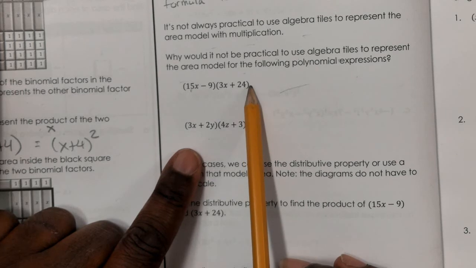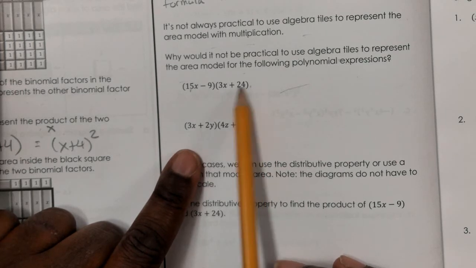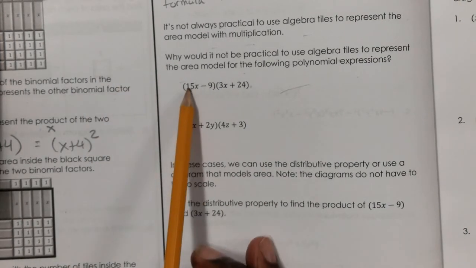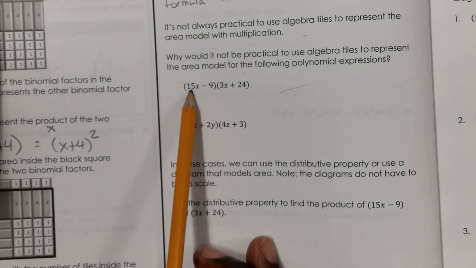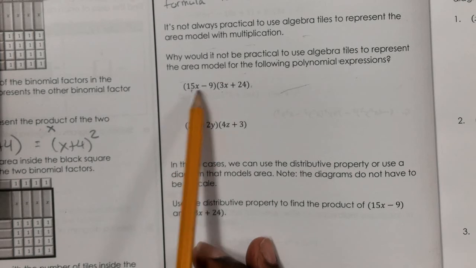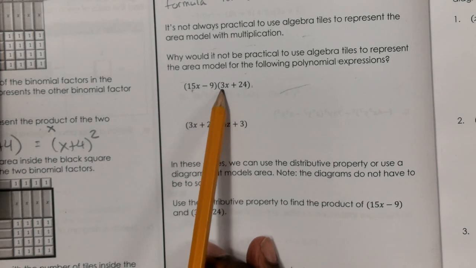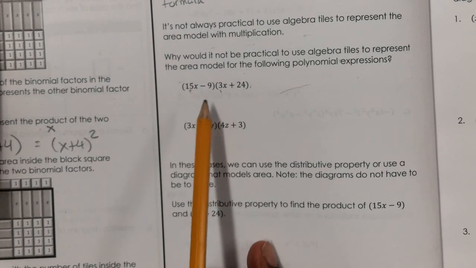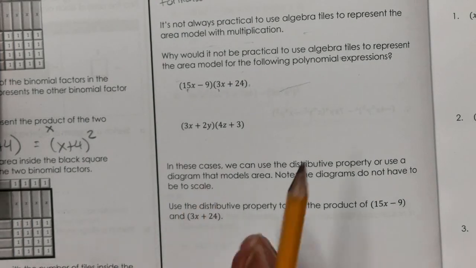And not only that, but remember, the first term that you're going to multiply here is also going to be the first term you're going to multiply here as well. So you're going to have 15x times 3x. That's going to be 45 of the x squared tiles. And there's going to be a lot of actual algebra tiles.